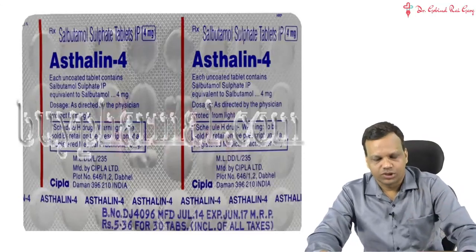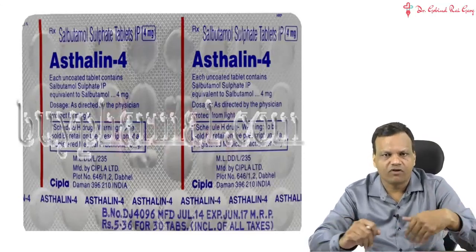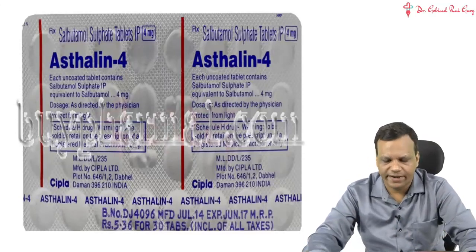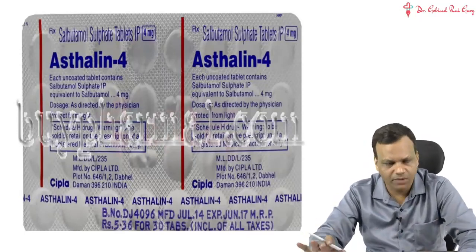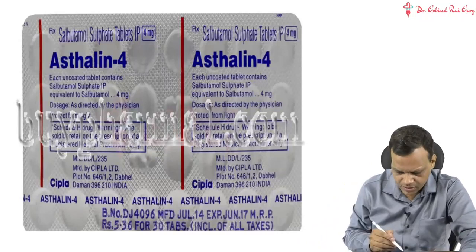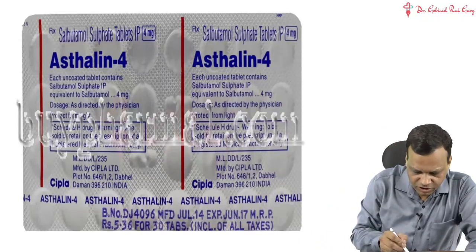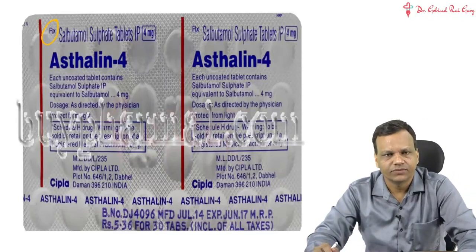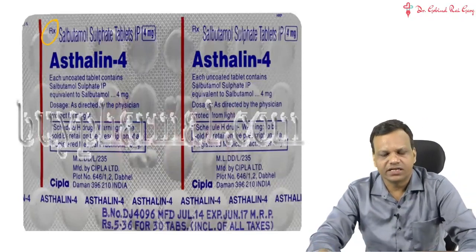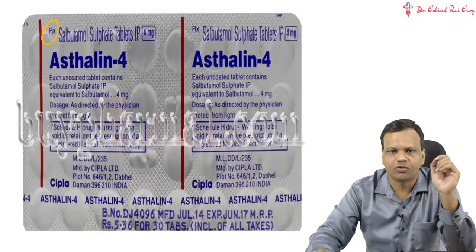Now this is another question. They will give a strip of a drug and you need to identify what are the points written on the drug label. Okay. So what important points are written, we will try to revise. So first of all, this symbol RX is written. So this means the drug needs to be given on prescription only.